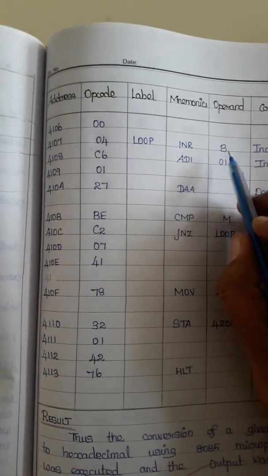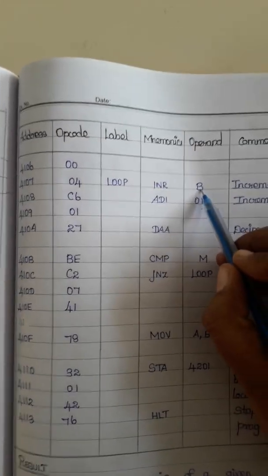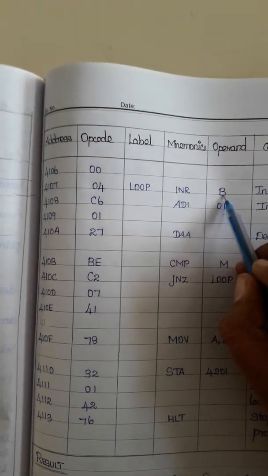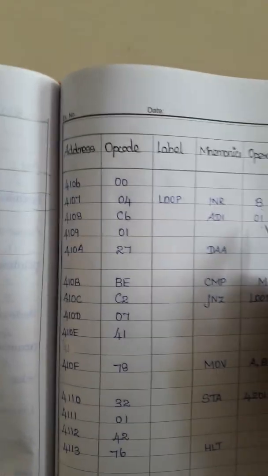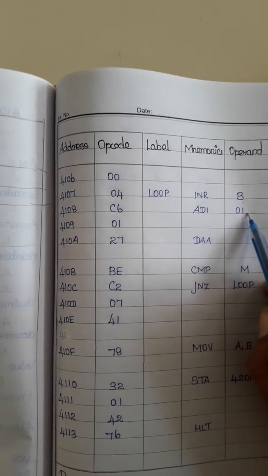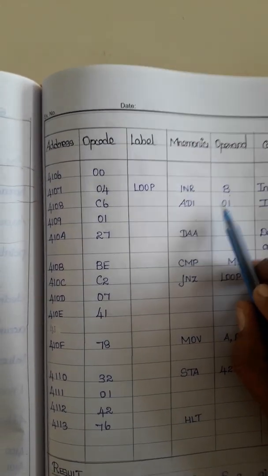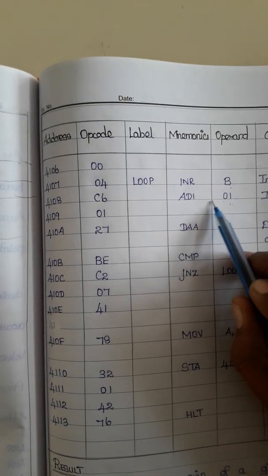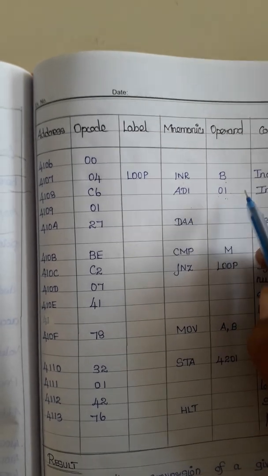we are incrementing the B register and the accumulator. INR B means the B register content will be incremented by 1. For every execution, the B register content increments by 1. And ADI 01 means add immediate data with the accumulator and the result will be stored in the accumulator. Simple representation is A equal to A plus 1.